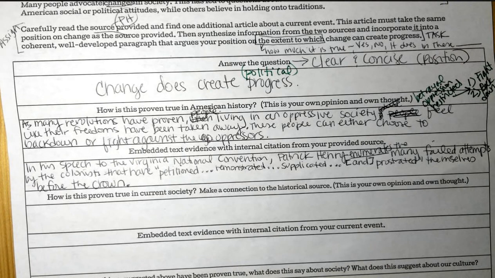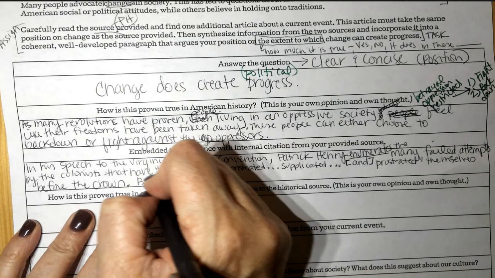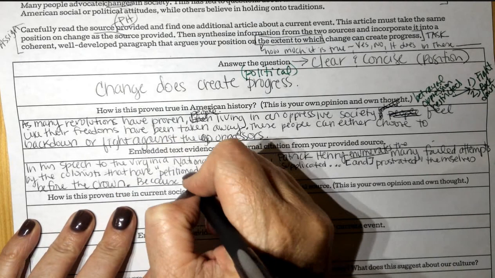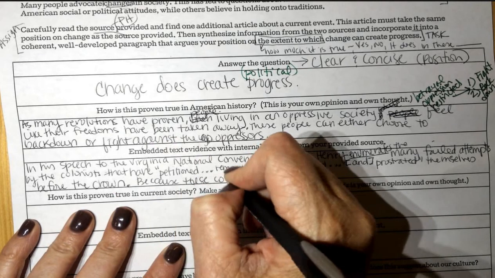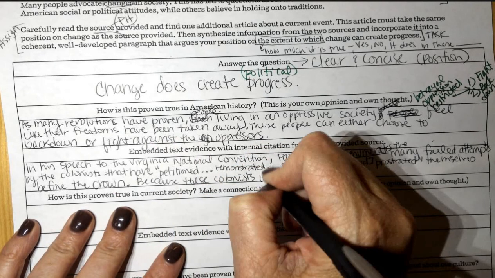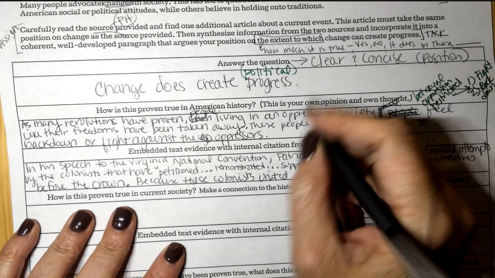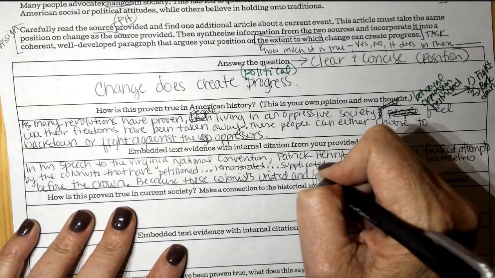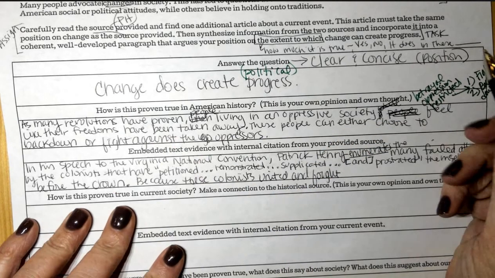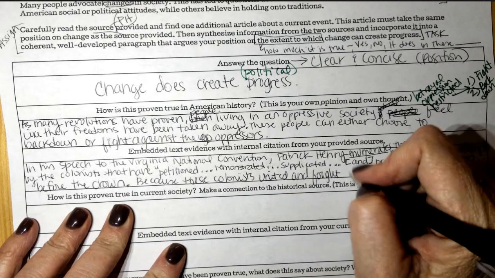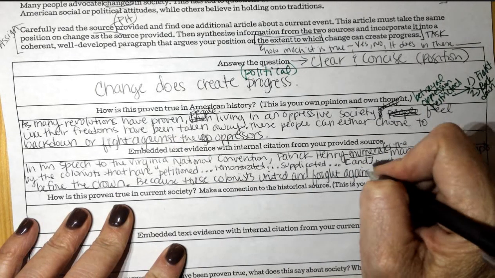Now, we need to go back in and have another sentence that now says, now what have we proven? Now, what have they done? What are they doing? What was the outcome? Because these colonists united and fought against the crown.